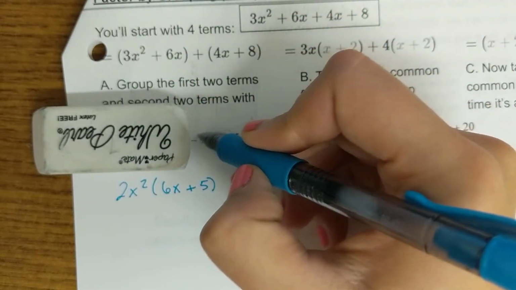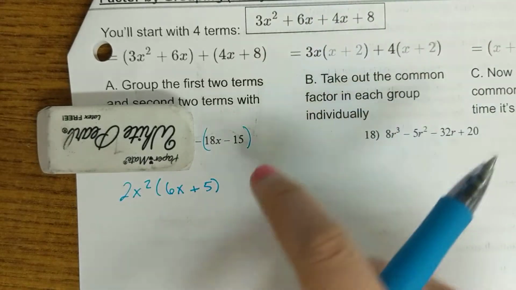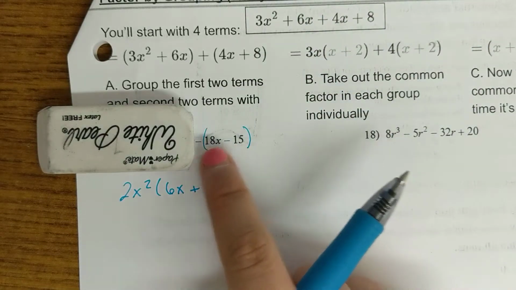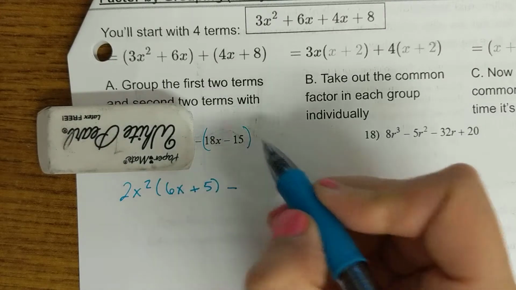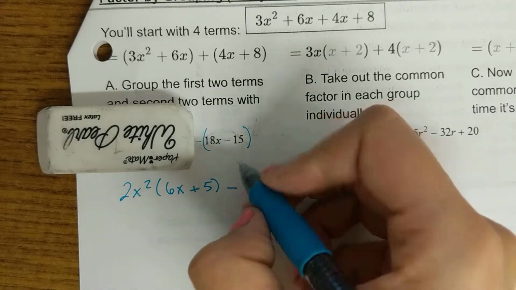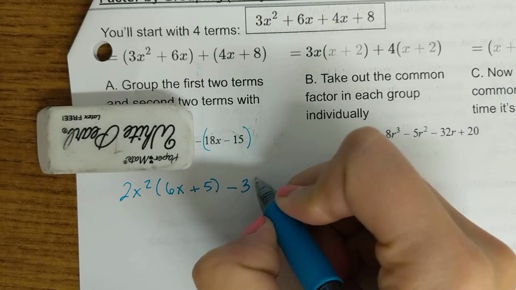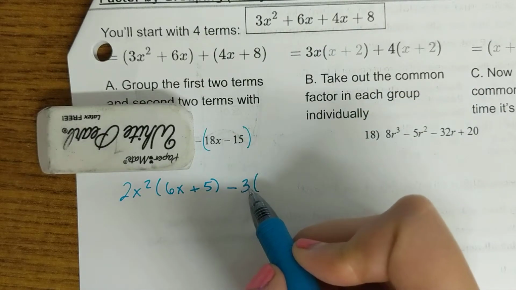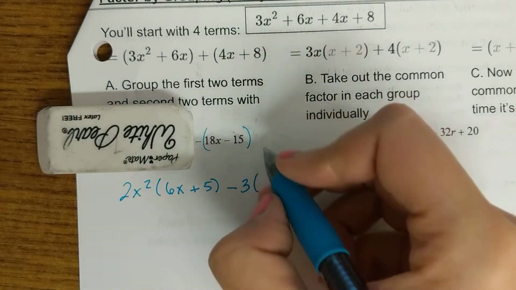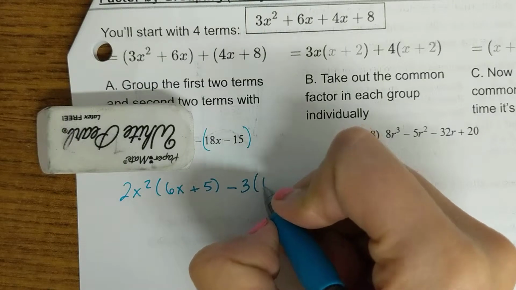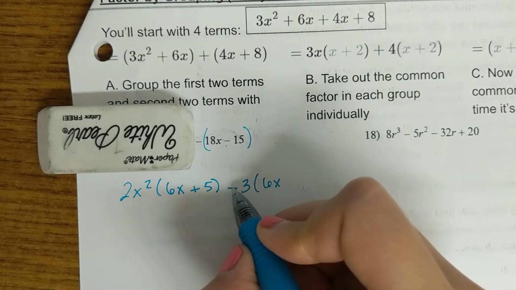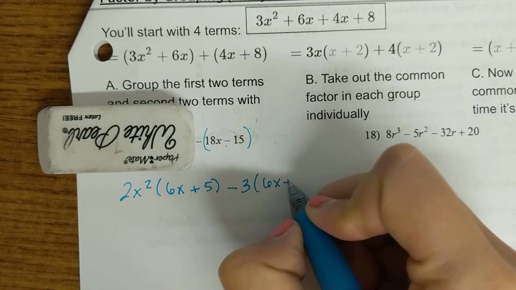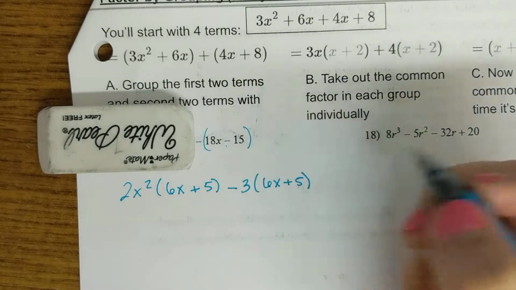Now I look at the next piece. This is my next group. 18x minus 15. Okay, so there's a negative in front. Don't lose that negative. And then what can I take out of here? 3. So if I'm taking out a negative 3 times positive 6x gives me 18x. And then negative 3 times positive 5 would give me that negative 15.